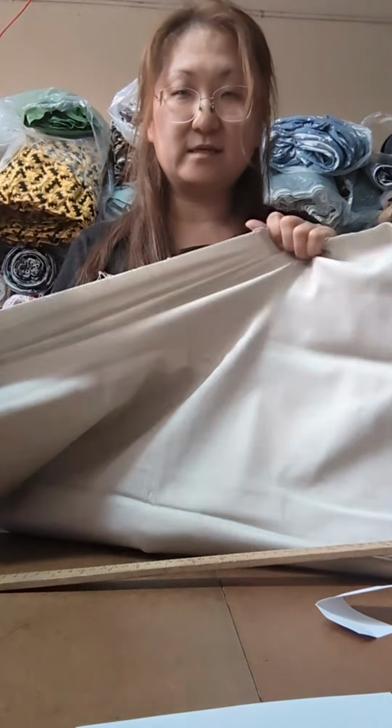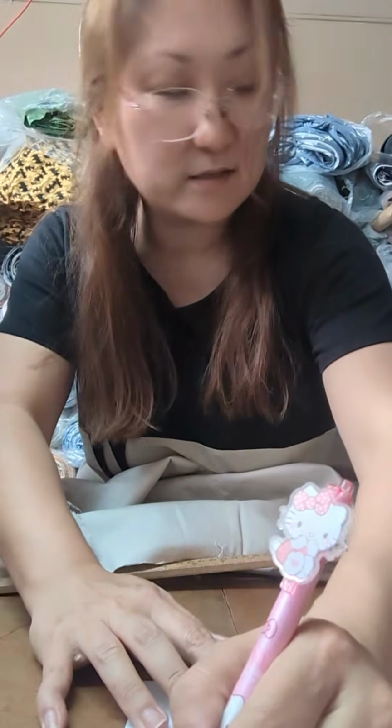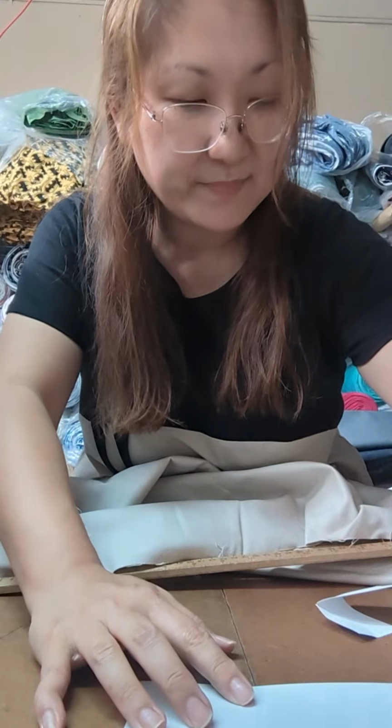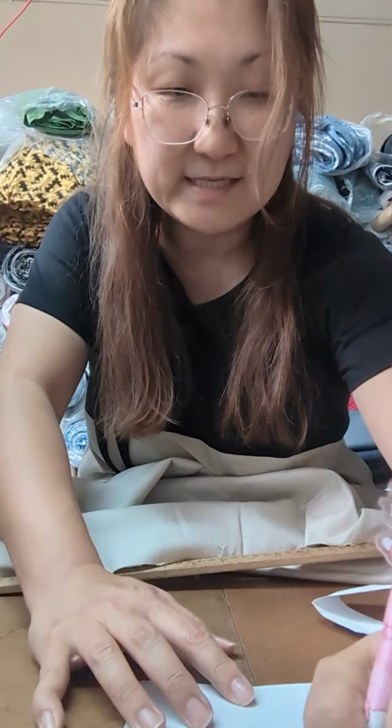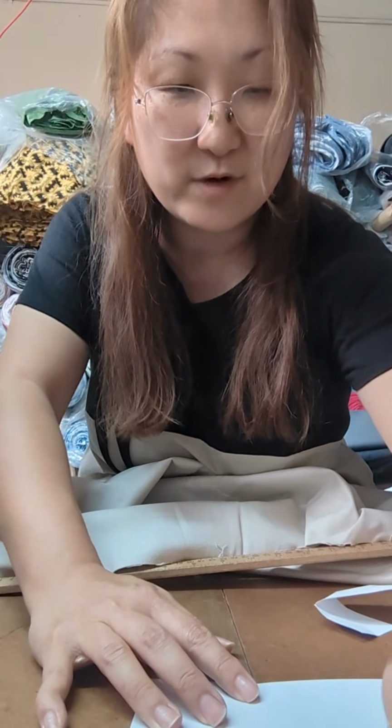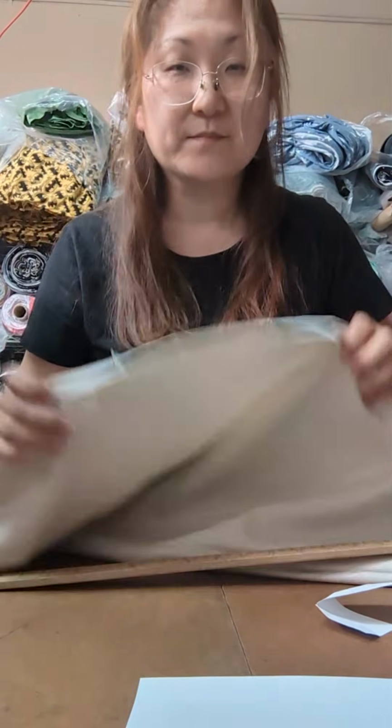So from 10, we go to 13. So yeah, I'm gonna call it 25%. QRST. This is 1.5 yards. 1.5 yards. 46 width of fabric and then 25% stretch. Okay.